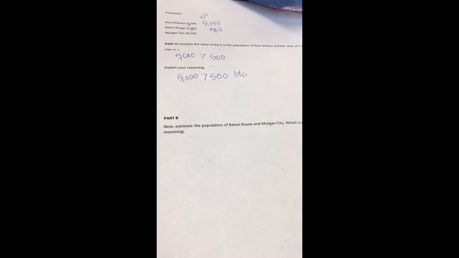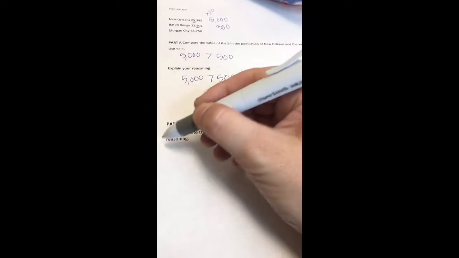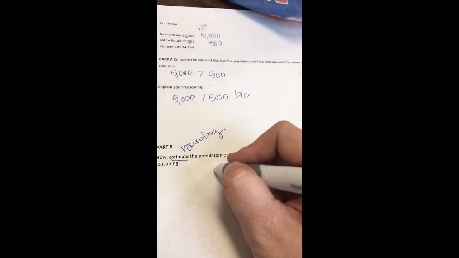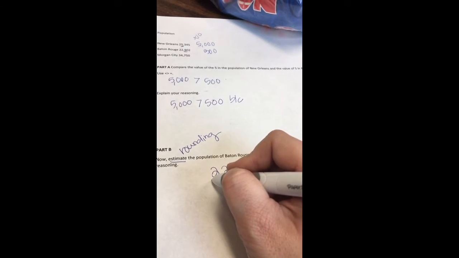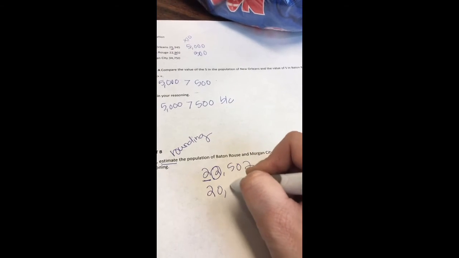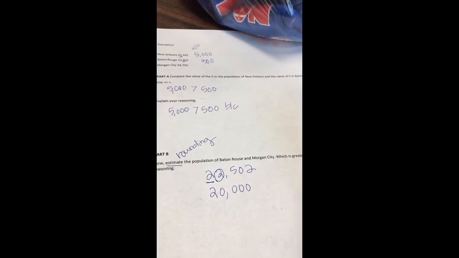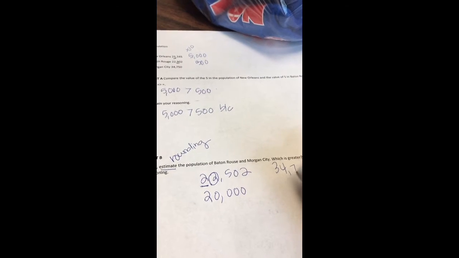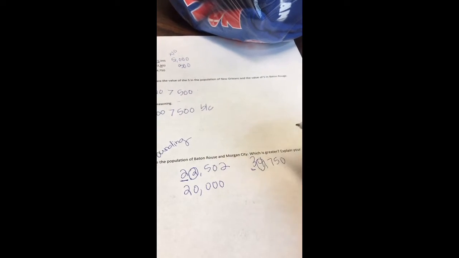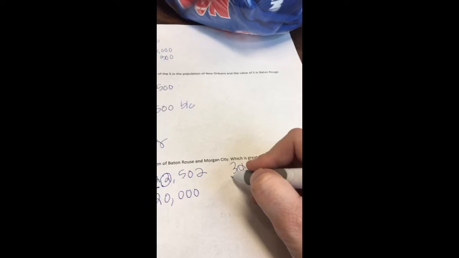So then part B is when they want you to estimate. So part A, value. Part B, estimate. So that is rounding. So they want you to take the population of Baton Rouge, so that's 22,502, and estimate it. So again, estimating, you're going to underline and circle. This is 4 or less, so you're going to let this 2 rest. Okay, and then Morgan City is 34,750. So we're going to underline here, circle here. 4 or less, we're going to let this rest.